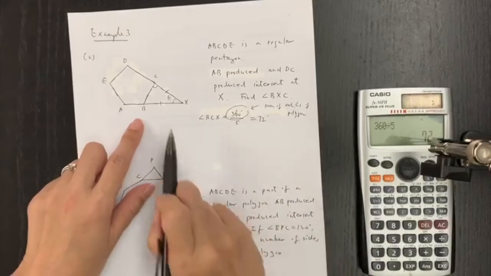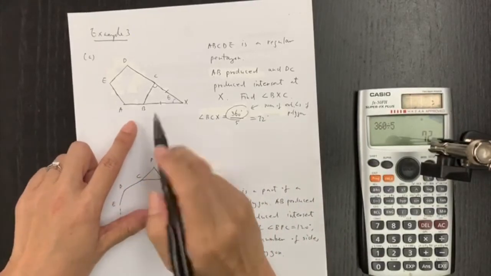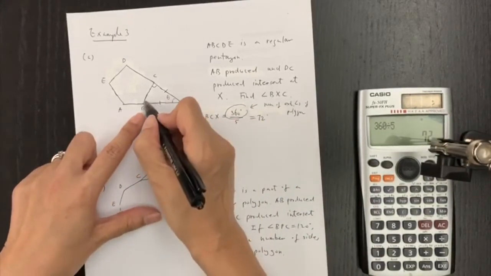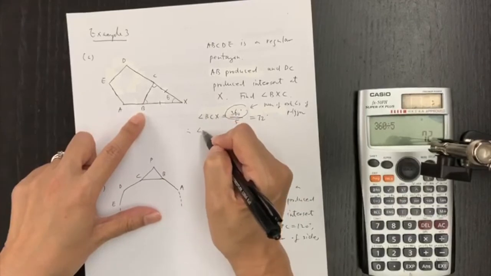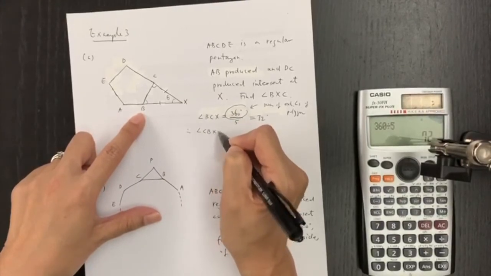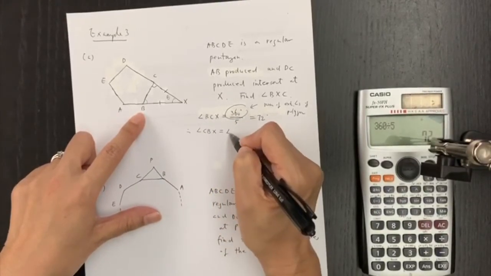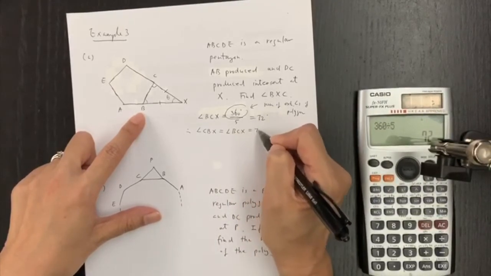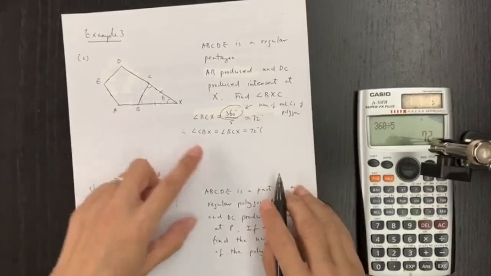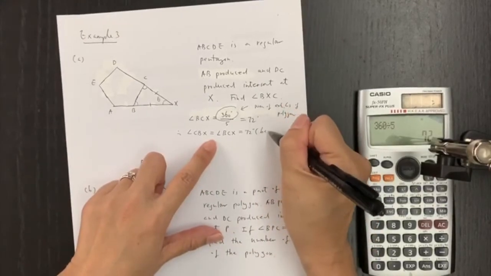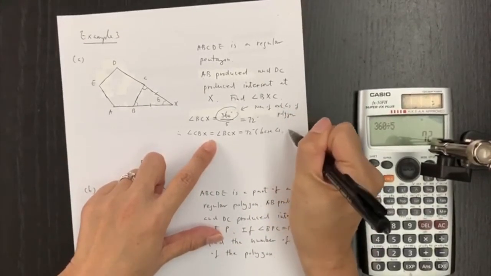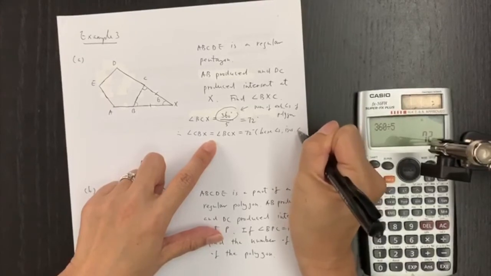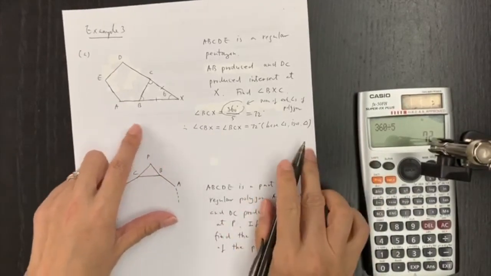Since this is an isosceles triangle, angle CBX will be the same as angle BCX, which is 72. Okay, what is the reference here? Base angles, isosceles triangle.